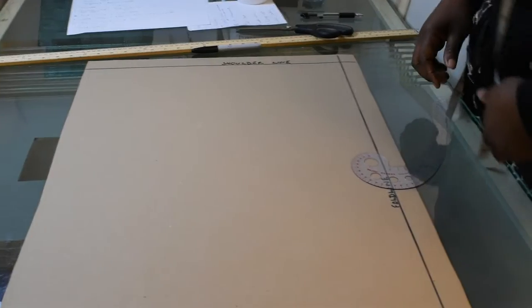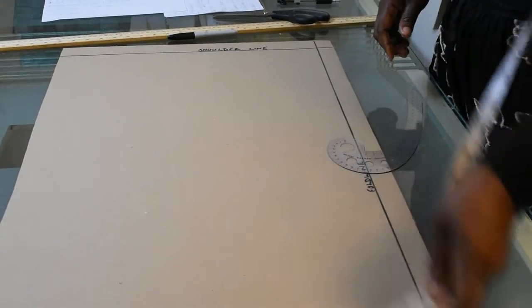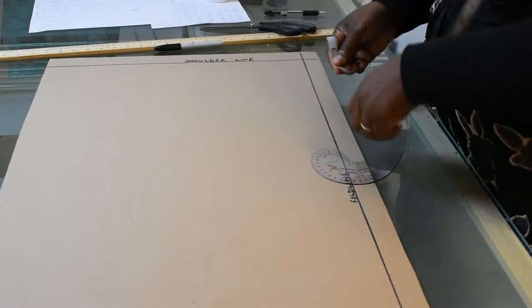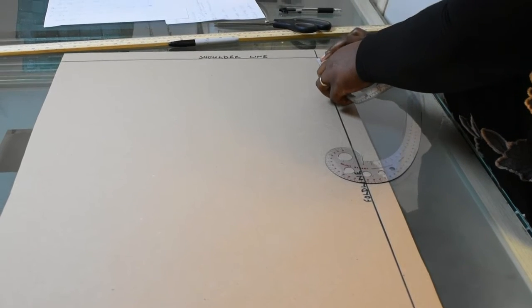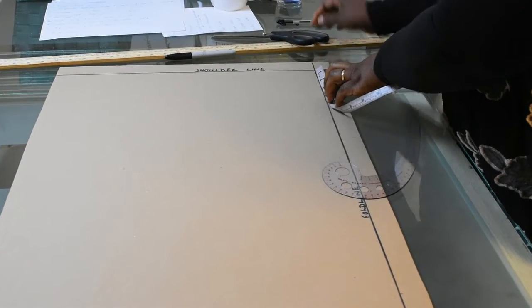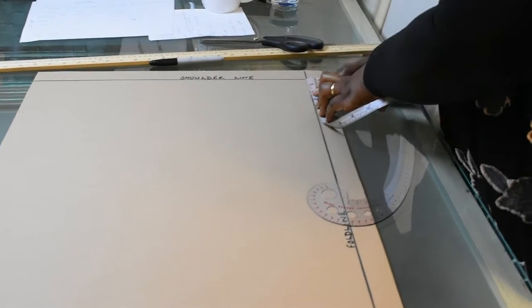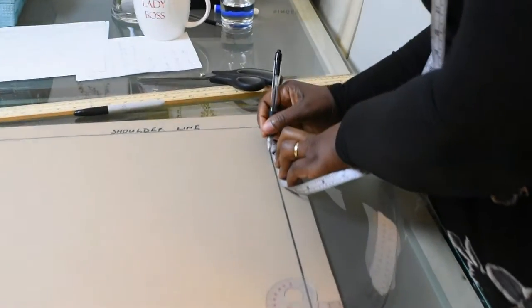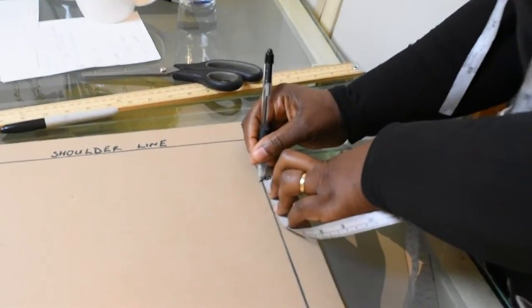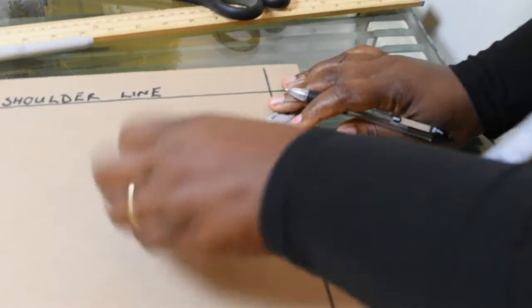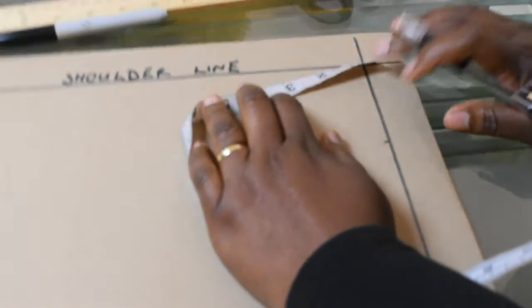Right, we're going to start by drafting the neckline. Okay, so for the front neckline, the standard is 3 inches. Okay, 3 inches down from the shoulder line. Okay, and 3 inches along the shoulder line, like that.